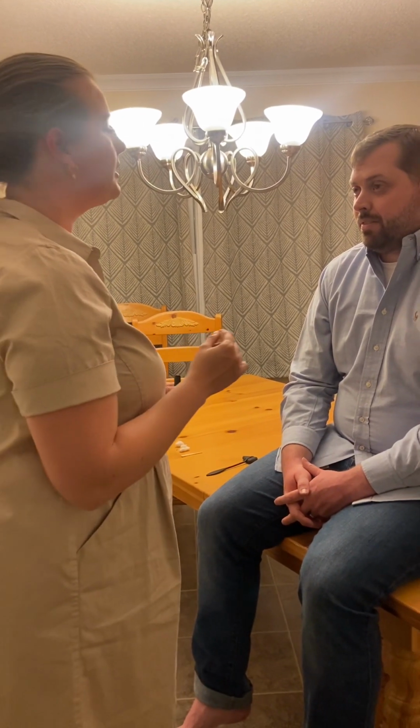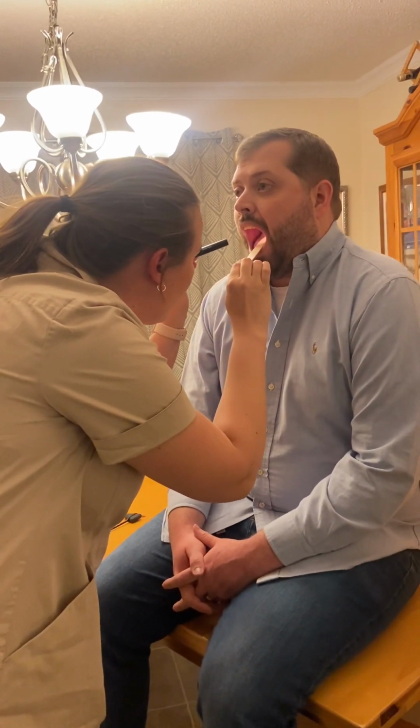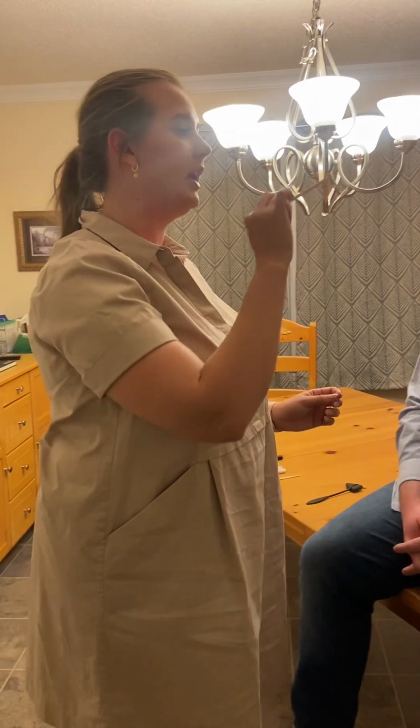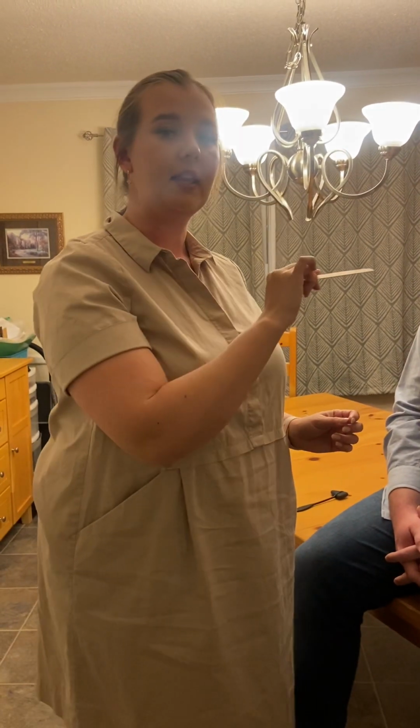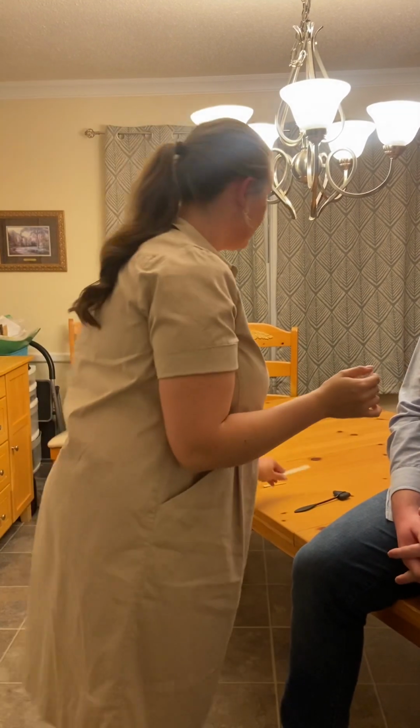Next, I'm going to assess the patient's uvula rise. I'm going to have you open your mouth. I want you to say ah. Ah. The patient's uvula rises midline. To elicit a gag reflex, I would insert the tongue blade slightly and lightly touch the posterior pharyngeal wall. This patient's gag reflex is intact.